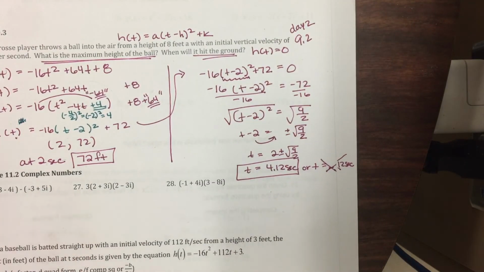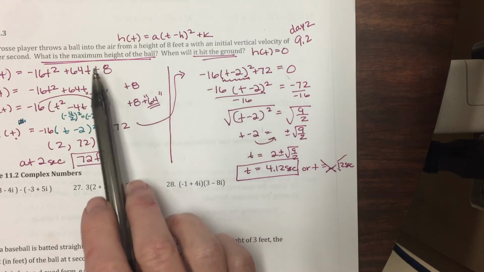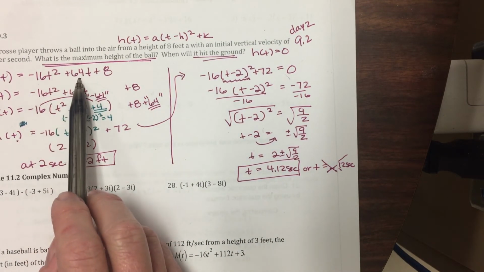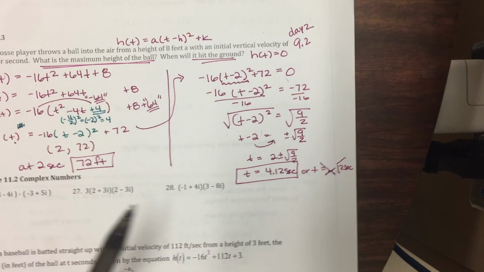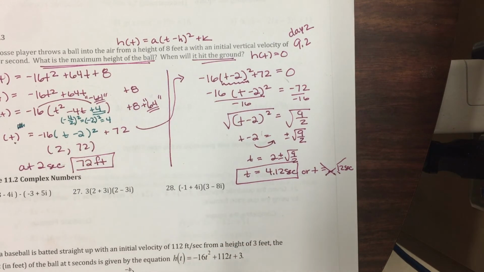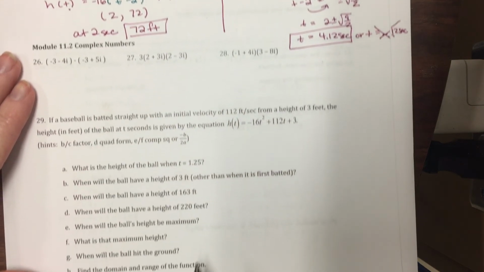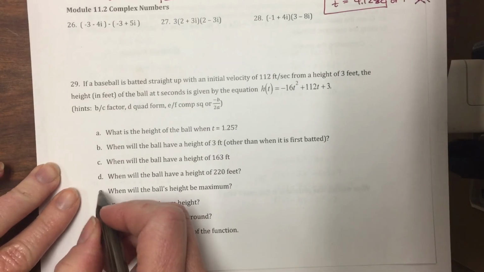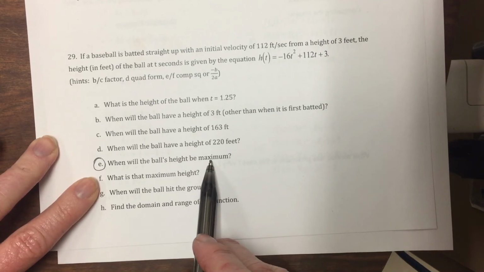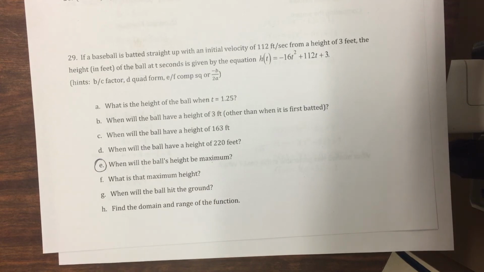And then, if that's how you did that, then I probably would not use completing the square to solve this problem. I might use quadratic formula, where your a is negative 16, your b is 64, and your c is 8. I mean, you're not stuck using completing the square if you want to think about it that way, because you didn't use it for part A. If you want to see how this looks for number 29 in the locker, when I did number 29E, when will the ball's height be at a maximum? I did this, I believe, in both methods. So you can check it out that way there.